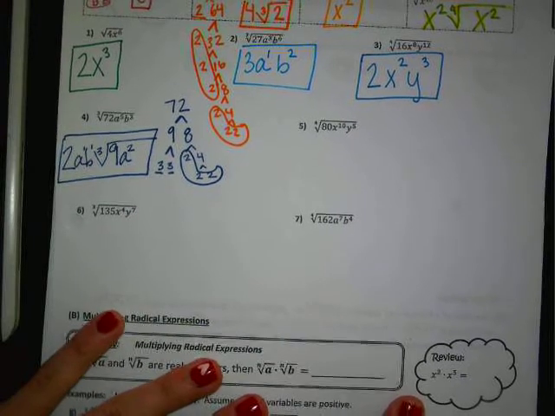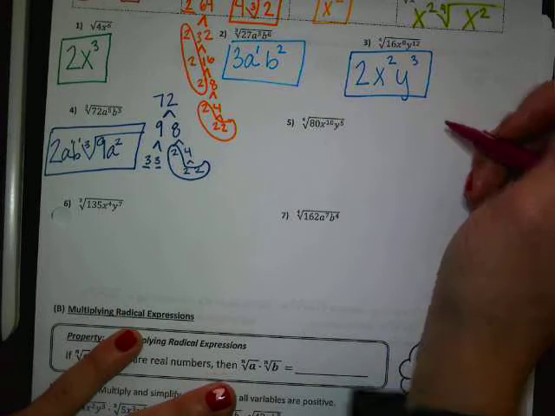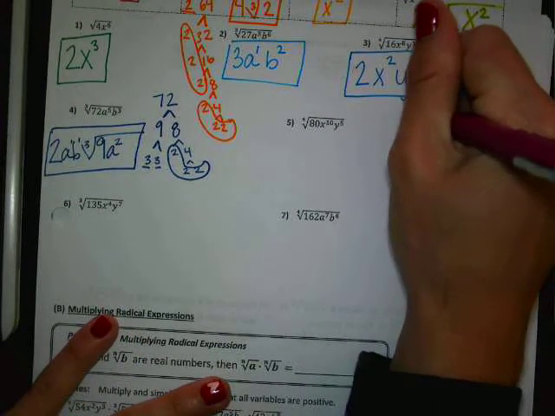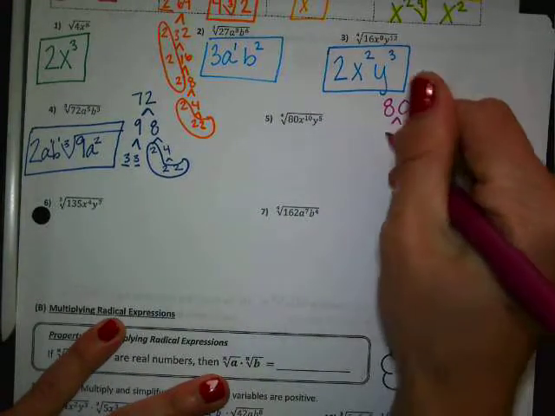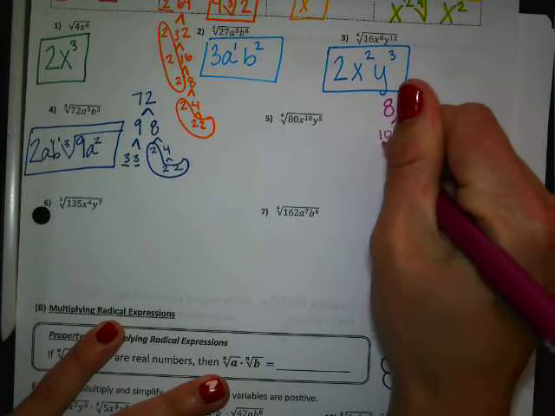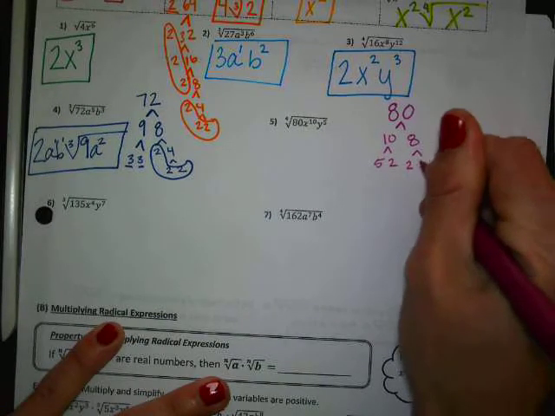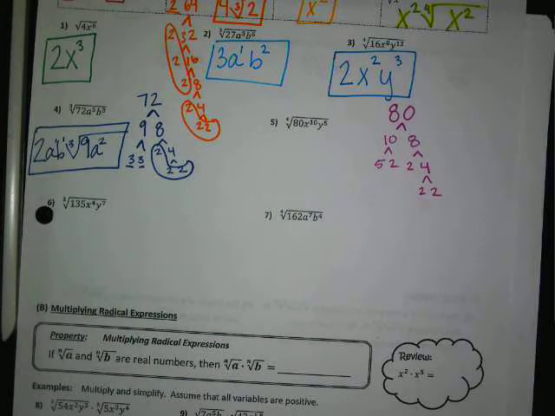All right, number 5. 4th root of 80 does not have a perfect root, so we're going to break down 80. 10 and 8. 10 is 5 and 2. 8 is 4 and 2. And then 4 is 2 and 2. And we're looking for a group of how many numbers? 4.